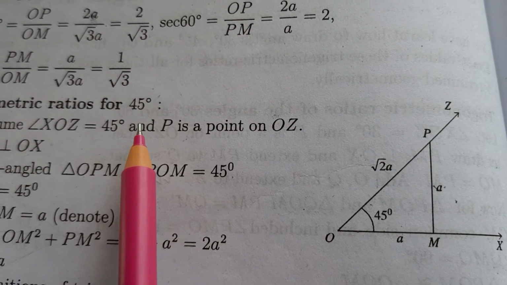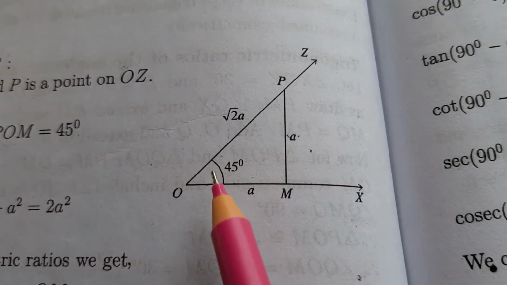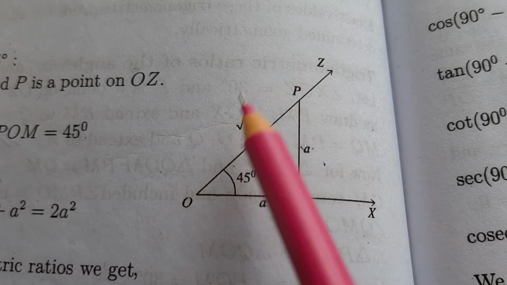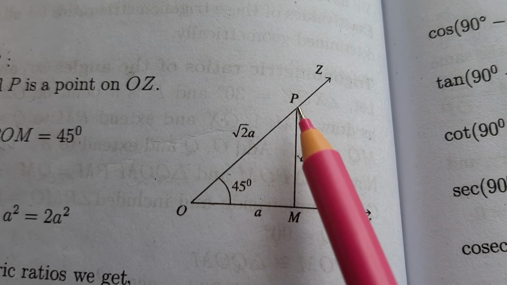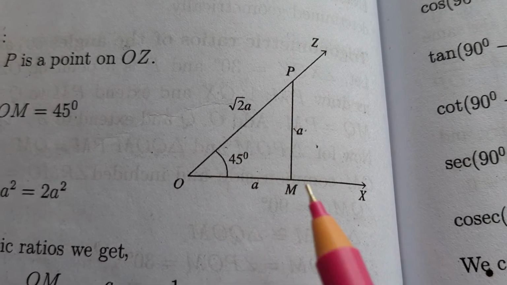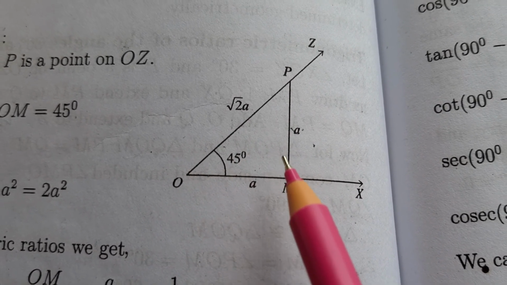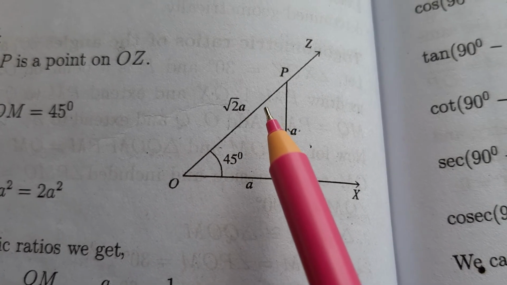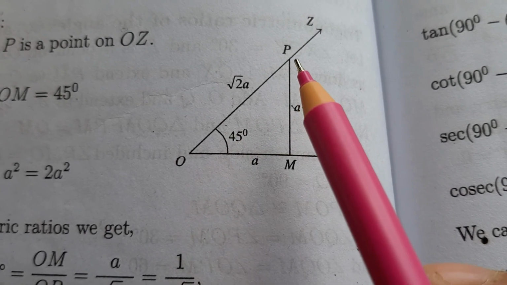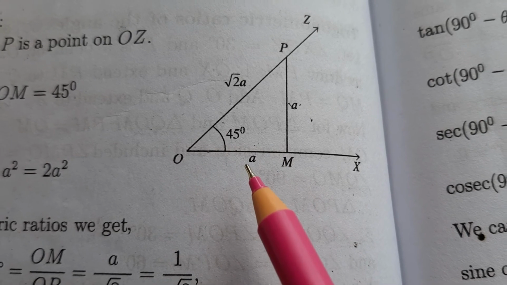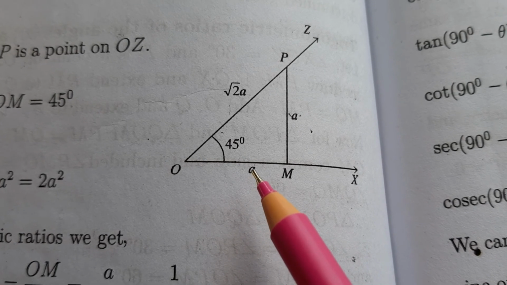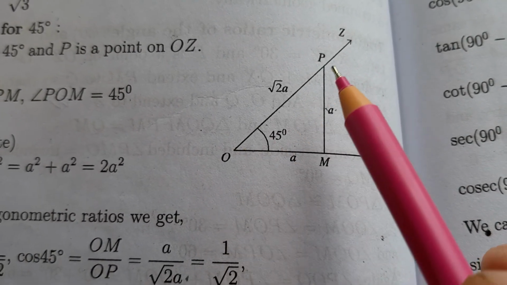Here is 45 degrees. In this case you will draw a 45 degree angle, angle X. Then we consider any point P on OZ, and from point P you draw the perpendicular PM on OX. Here you can see that this angle is 90 degrees and this angle is 45 degrees, so automatically this angle is also 45 degrees, that is these two angles are equal. Therefore PM and OM are also equal. So you consider PM is equal to A, then automatically OM is also A. Then according to the Pythagoras theorem, you will find out the value of OP.